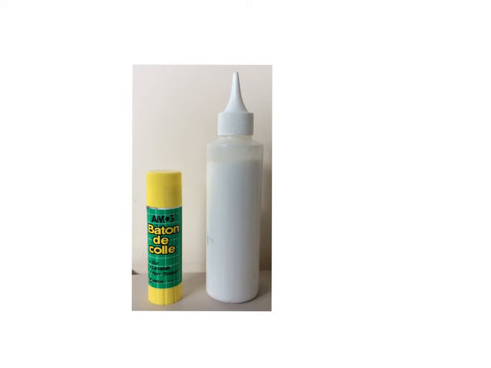Here we have two more objects. Here's a glue stick, and here's a bottle of PVA glue. We're trying to work out which one is taller. Can you tell? This top point here for the glue stick. Here's the top point of the PVA bottle.